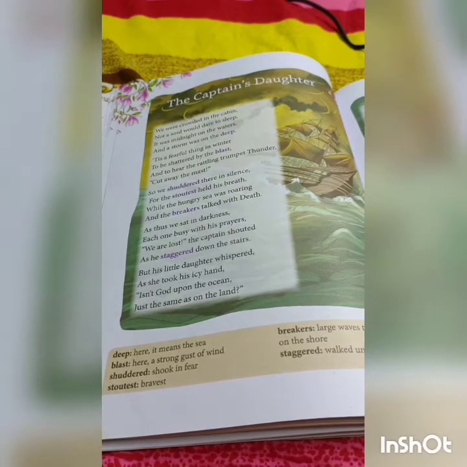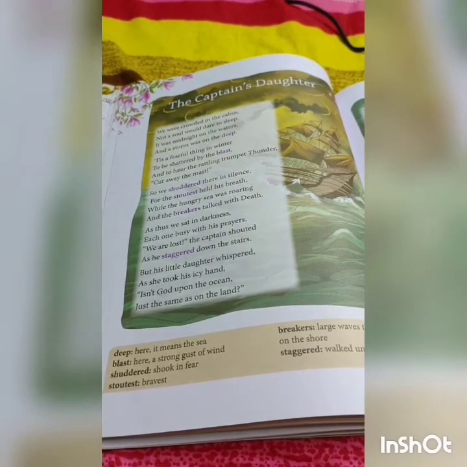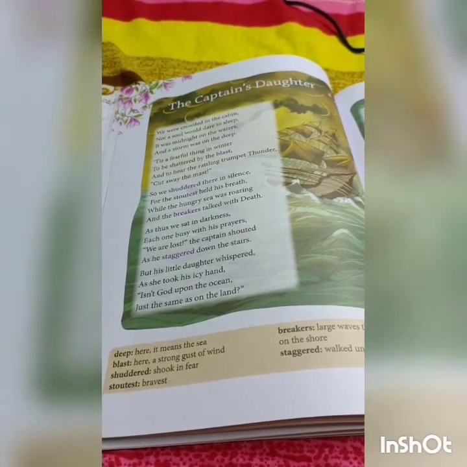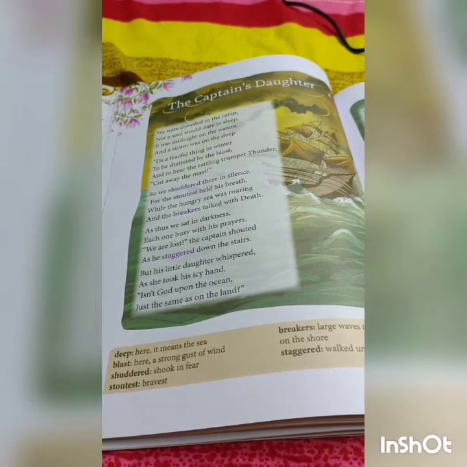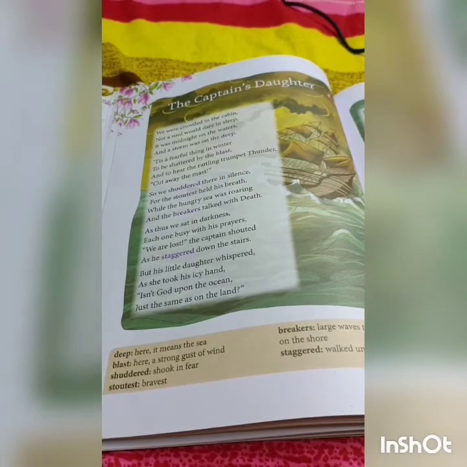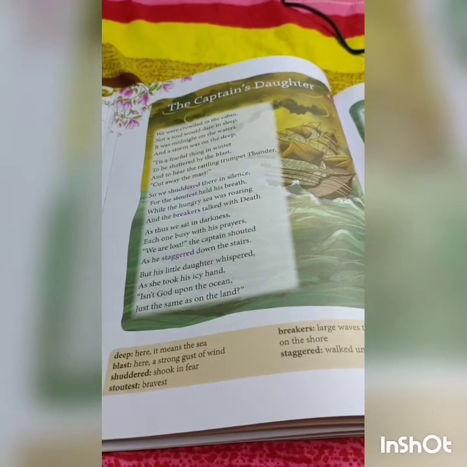Many of his works means many of his writings, including this particular poem, can be found in his book, and that book's name is Ballads and Verses. It means there were many writings in that book. It may consist of prose and poems, and one of the poems is this one. And this book was published in the year 1880.